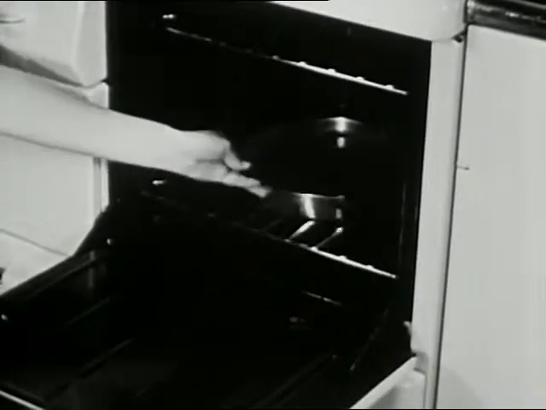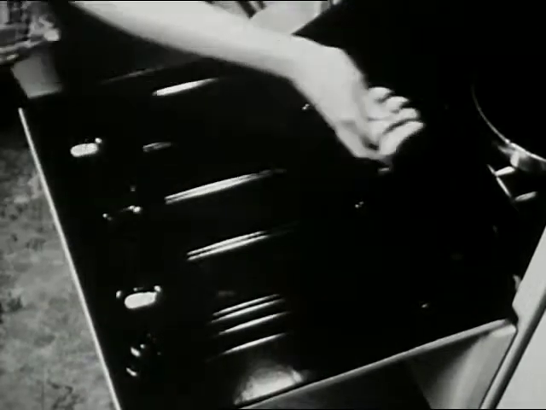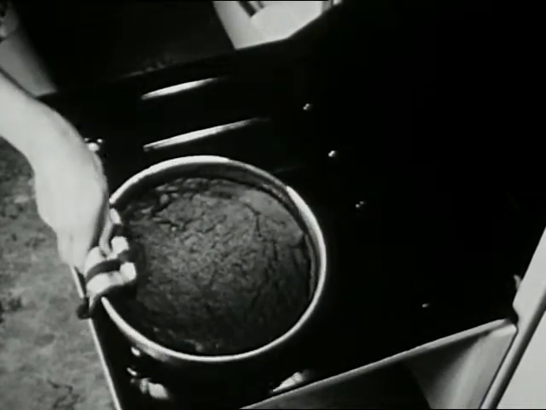Just look at that silky smooth texture of that batter. Will Tim be surprised?